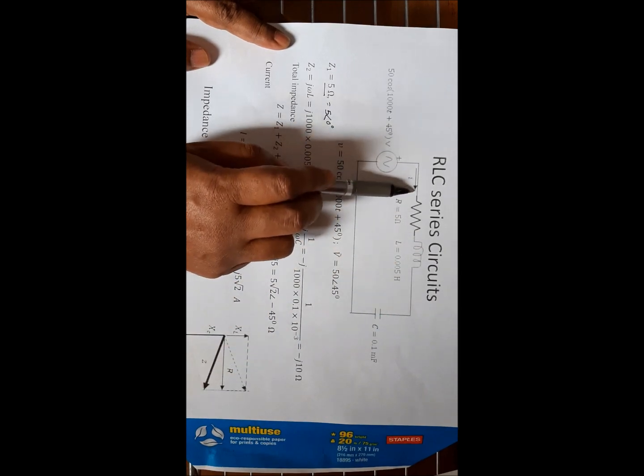Now they are connected in series, as there is only one path to conduct the current. So you add them together, Z1 plus Z2 plus Z3. This is 5, this is j5, and this is negative j10. Then the equivalent total will be 5 minus j5. The real part is 5 and the imaginary part is 5 minus 10, so this is negative 5.